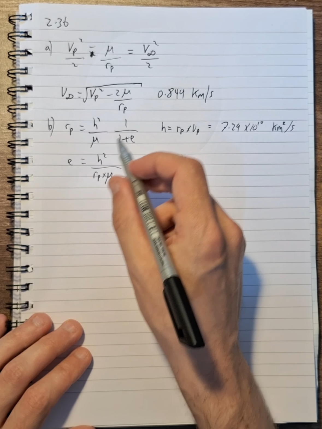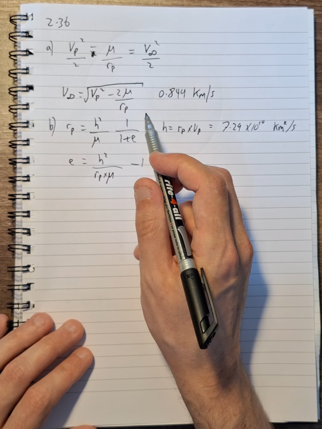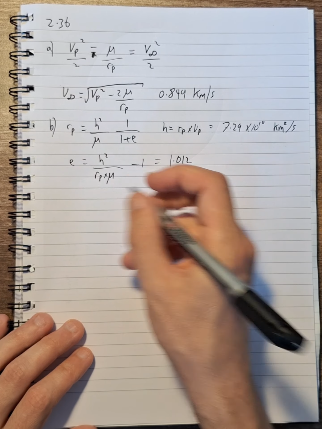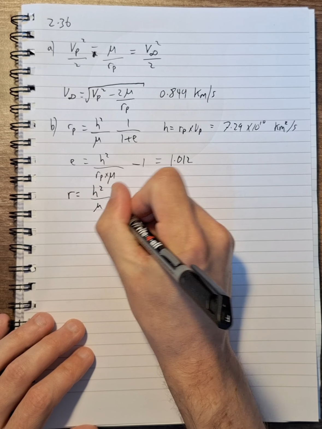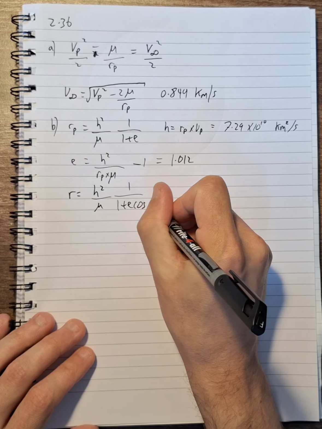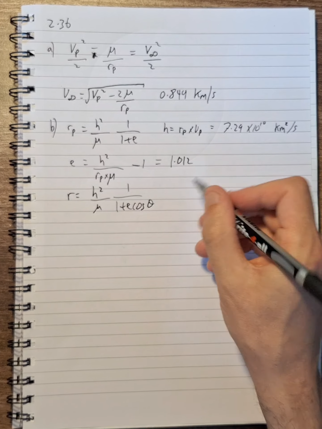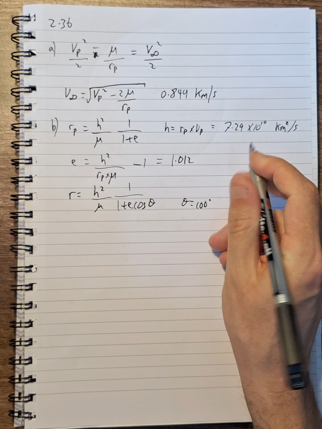And then if we just put e back in there, we can get the radius when true anomaly is 100 degrees with r equals h squared over mu, times 1 over 1 plus e cos theta. So that's theta equals 100 degrees.